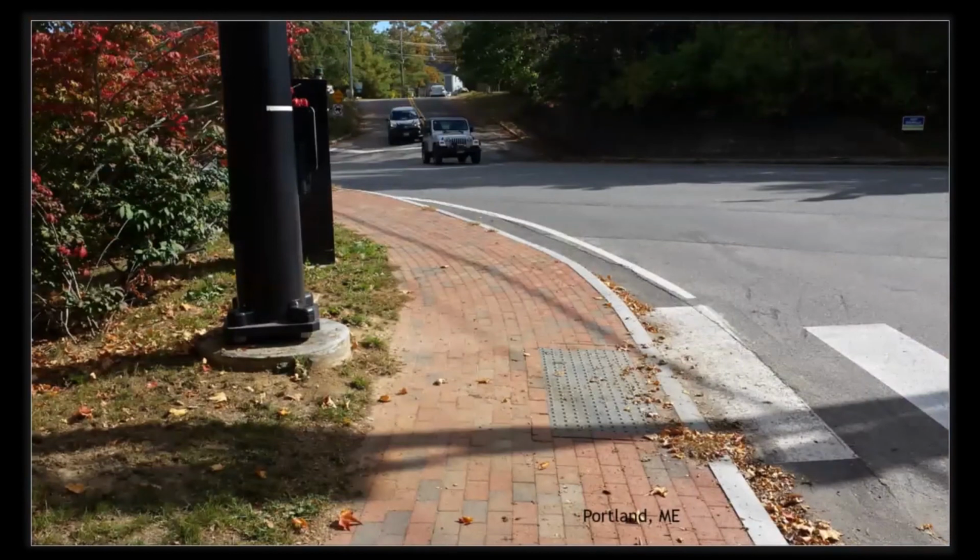All right, so we're back in Portland. This was actually a DOT highway project, signal replacement with ADA improvements, and you will find, depending on the municipality, you may have different sidewalk treatment. So in this case, it was brick, and so those have their own challenges.